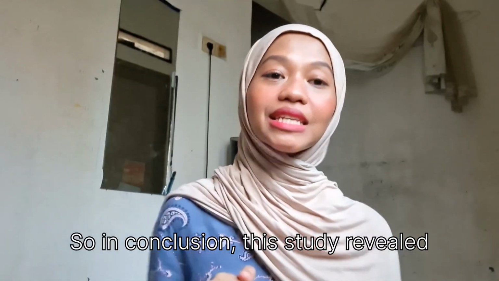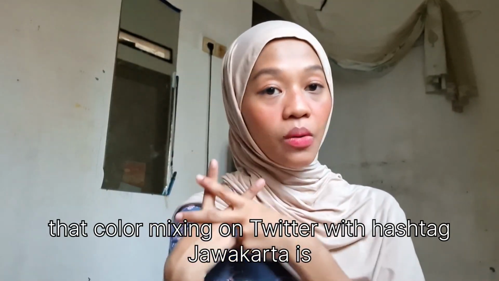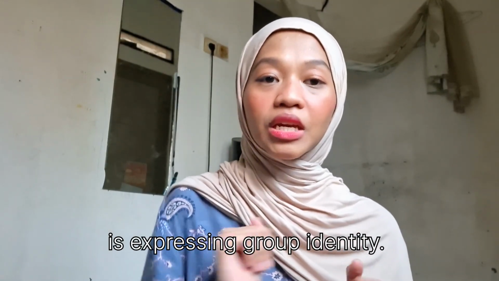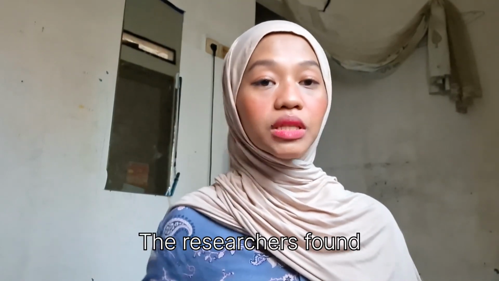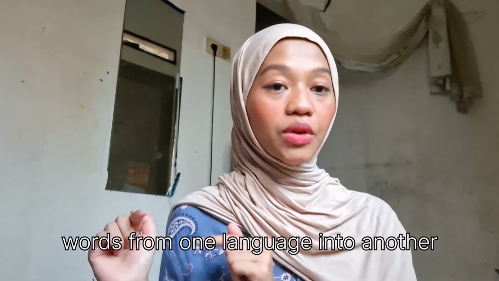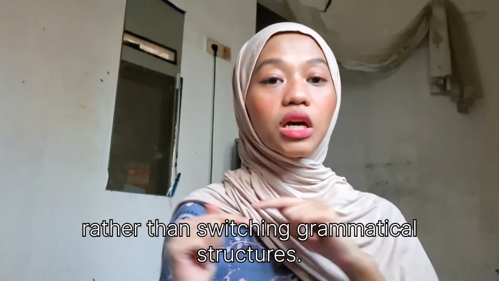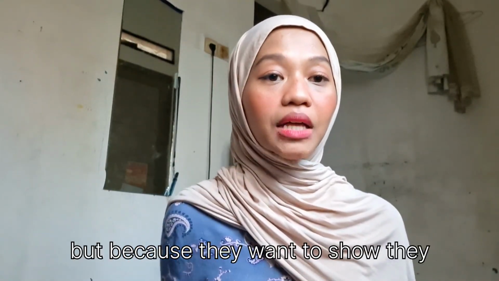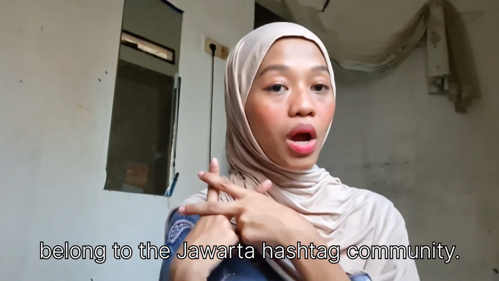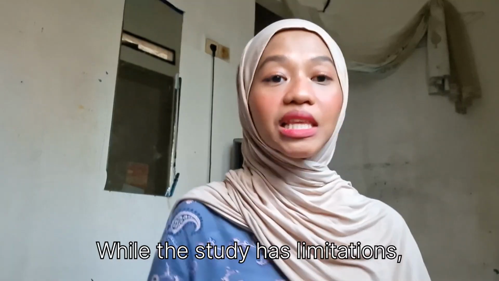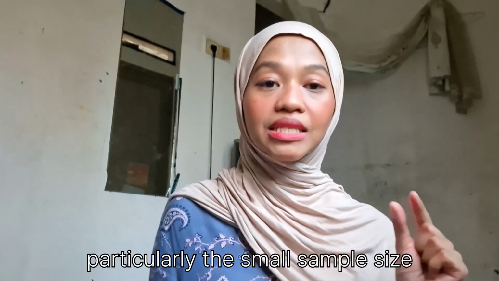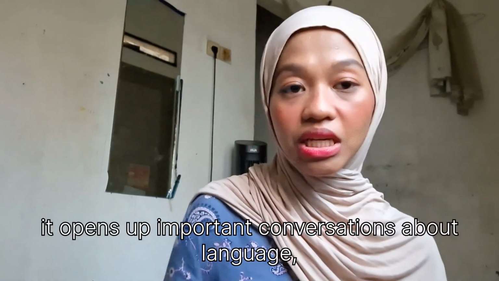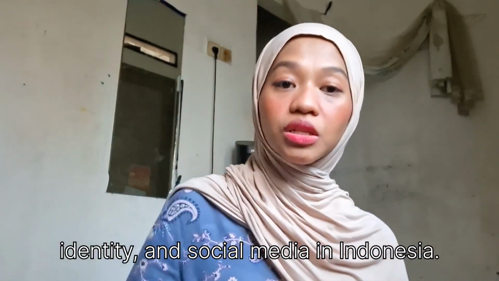So, in conclusion, this study revealed that code mixing on Twitter with hashtag Jawakarta is dominated by insertion, and the primary motivation is expressing group identity. The researchers found that users prefer to insert words from one language into another rather than switching grammatical structures. More importantly, they mix languages not because they have to, but because they want to show they belong to the Jawakarta hashtag community. While the study has limitations, particularly the small sample size and focus on just one platform, it opens up important conversation about language, identity, and social media in Indonesia.